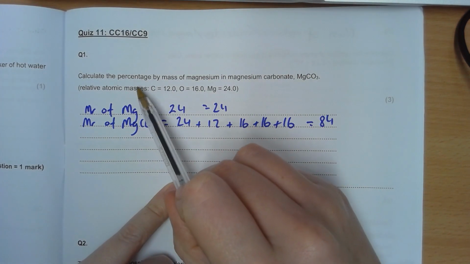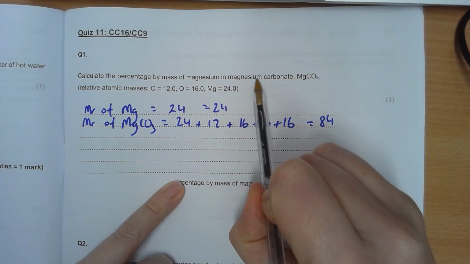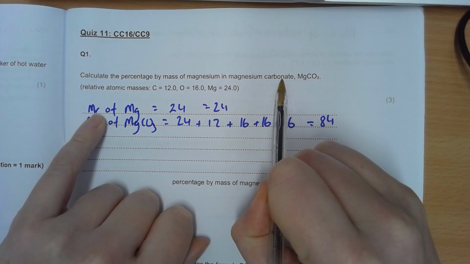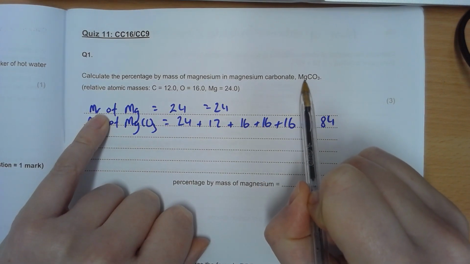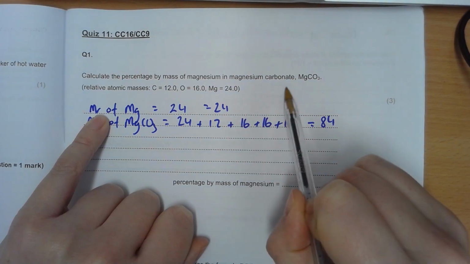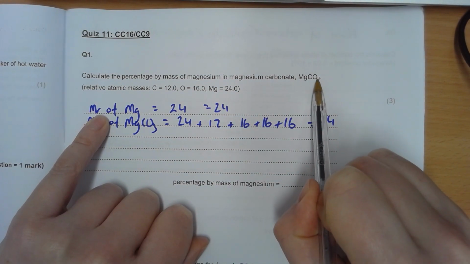The first one says calculate the percentage by mass of magnesium in magnesium carbonate. To do this, you need the formula mass of magnesium. So there's only one magnesium in magnesium carbonate, and the mass of magnesium is 24. Then you need the formula mass of magnesium carbonate as a whole.